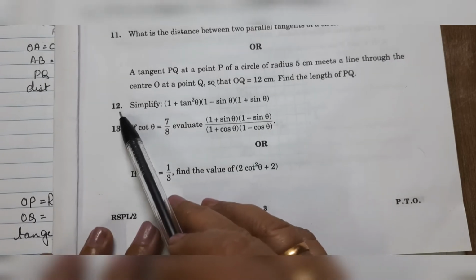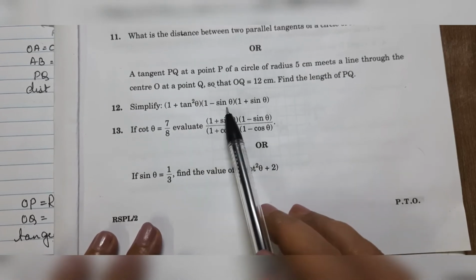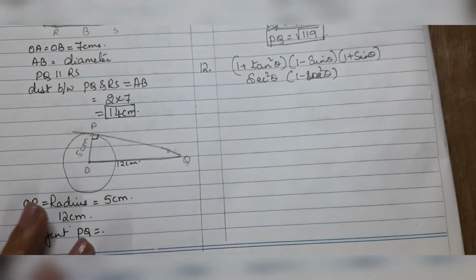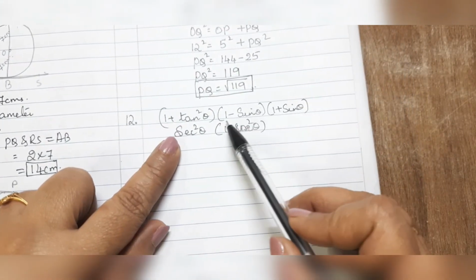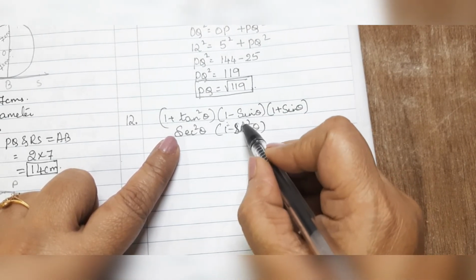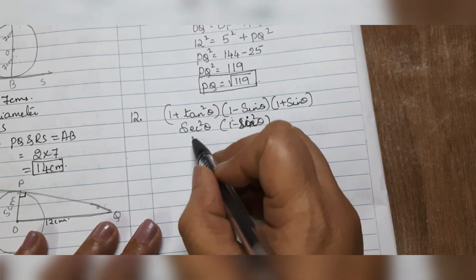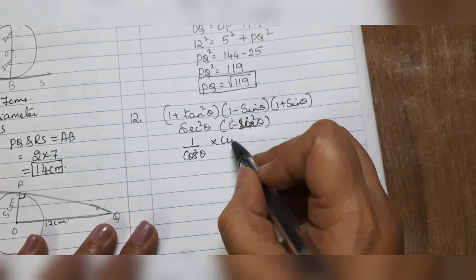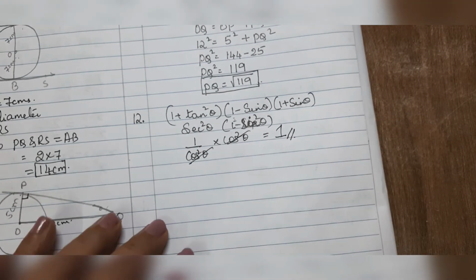Next question, simplify (1 plus tan square theta)(1 minus sin theta)(1 plus sin theta). A minus b, a plus b, a square minus b square. So we will write here 1 plus tan square theta is secant square theta. A minus b, a plus b will be a square minus, this is sine, okay, sine square theta. So now this I will write as 1 by cos square theta. 1 minus sine square theta is cos square theta. Cancel. Your value will be 1.